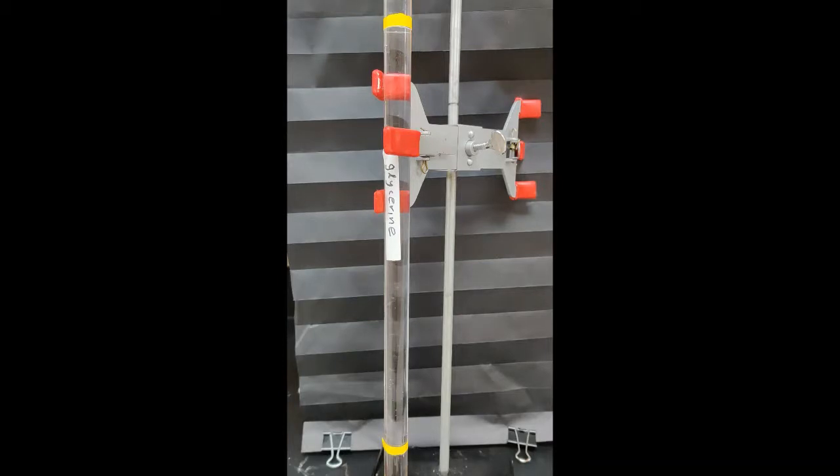And stop. So we'll try putting the ball bearing into the glycerin tube now. And we'll time it from when it crosses the yellow stripe at the top down to when it hits the yellow stripe at the bottom. So start. Stop.